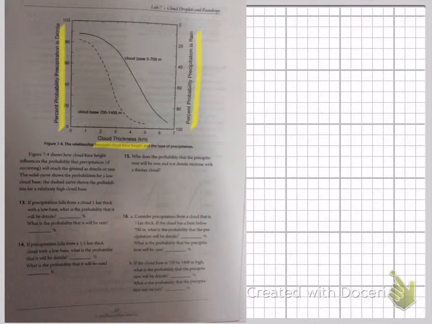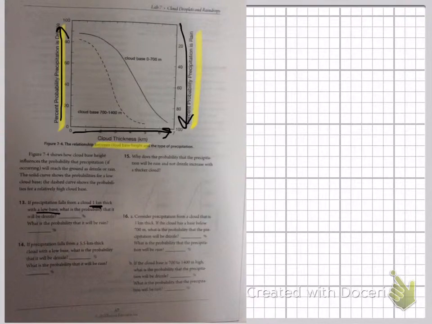And if you notice, as the cloud thickness increases, the probability of rain increases. So as I go this way, the probability of rain increases. I get closer to 100%. On the other hand, the thinner the cloud gets, the higher the probability of drizzle will increase. And so in question 13, if precipitation falls from a cloud with a thickness of 1 kilometer with a low base, what is the probability that it will be drizzle?